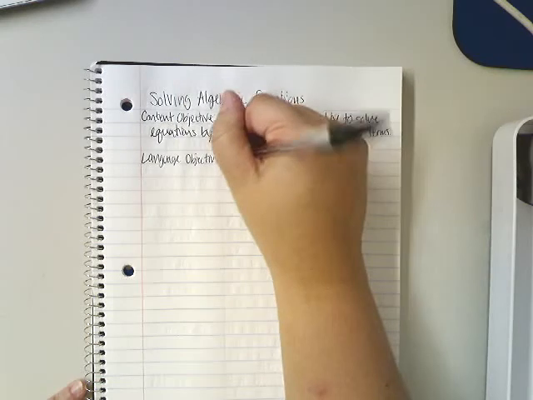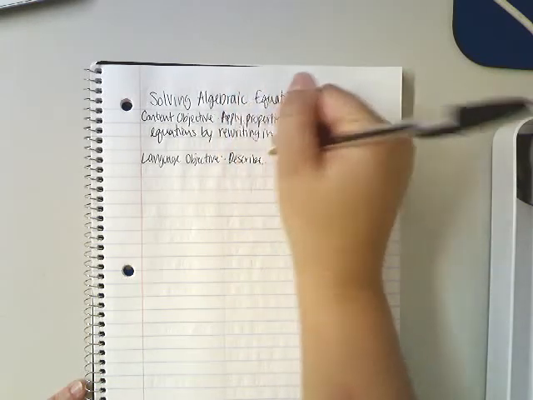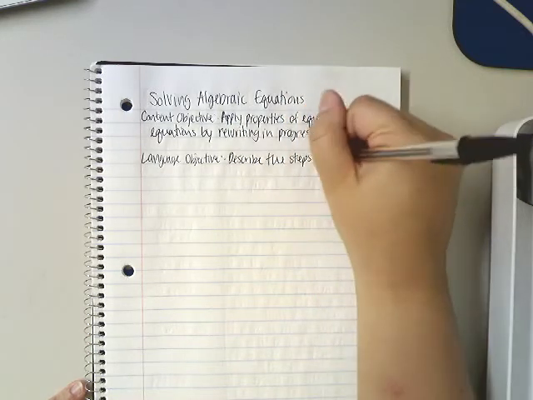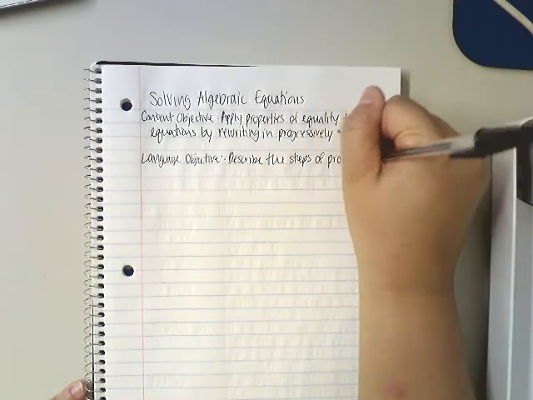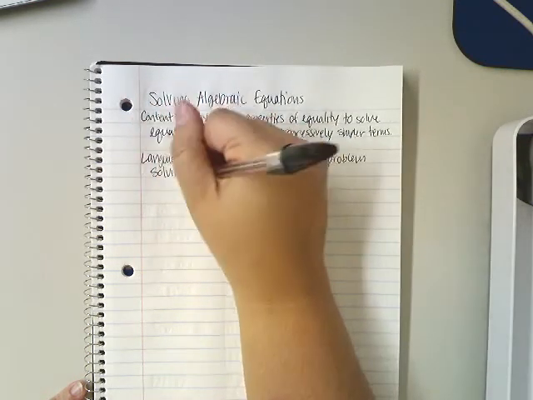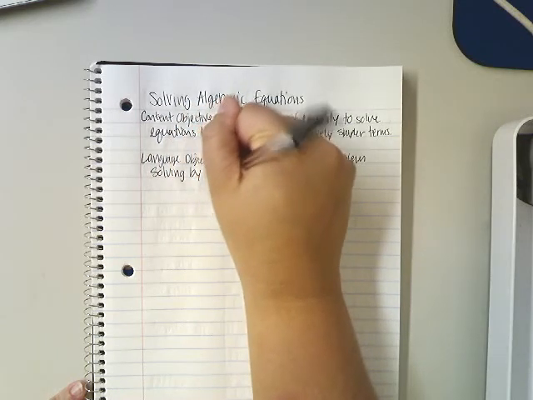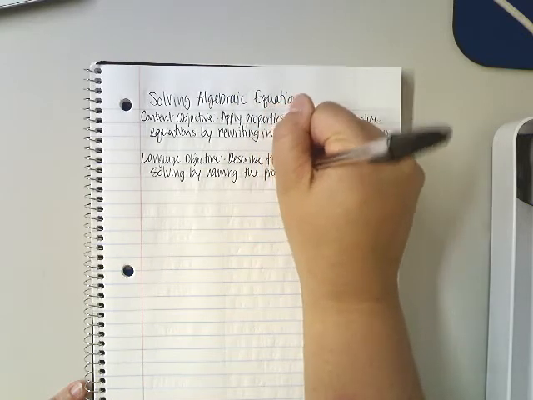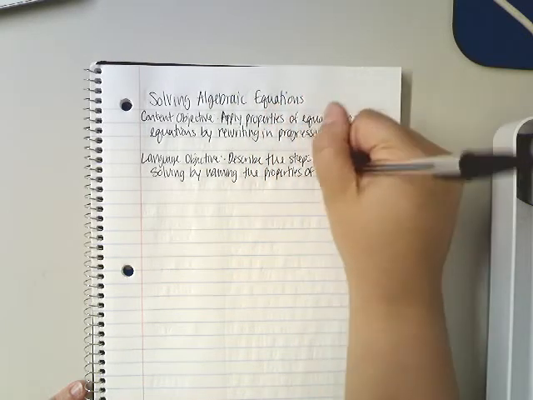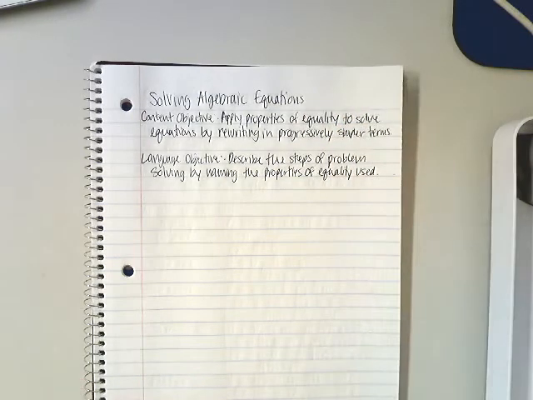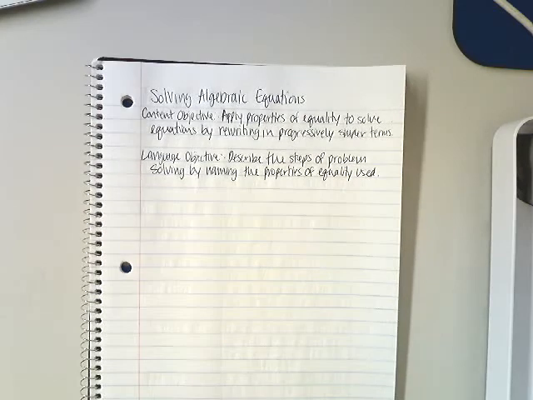So our language objective is going to be to describe the steps of problem solving by naming the properties of equality used. So you're going to be able to solve and then explain the properties of equality that you're using to solve.